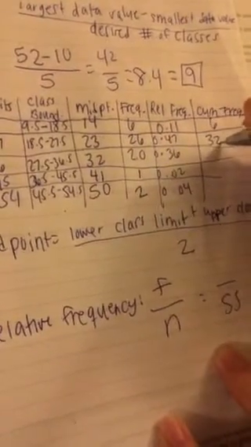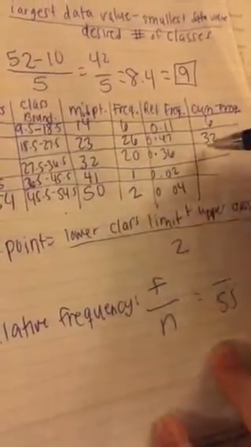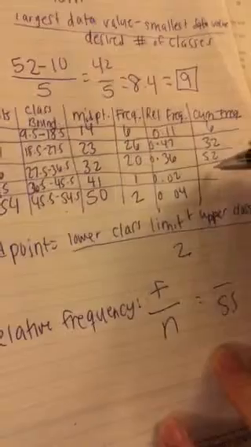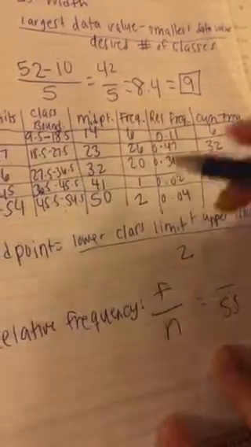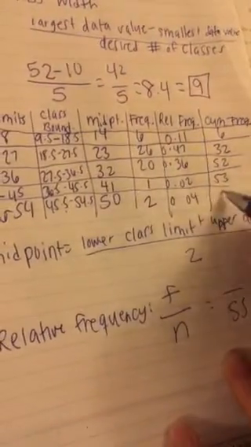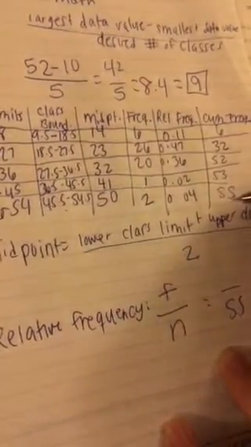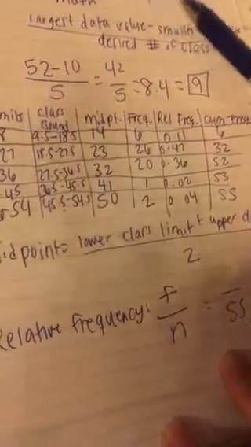Then you add the 20 to get 52. Then you add the 1 to get 53. And then you add the 2 to get 55. And then you have all of your cumulative frequencies. And that is how you do a frequency table for that problem.